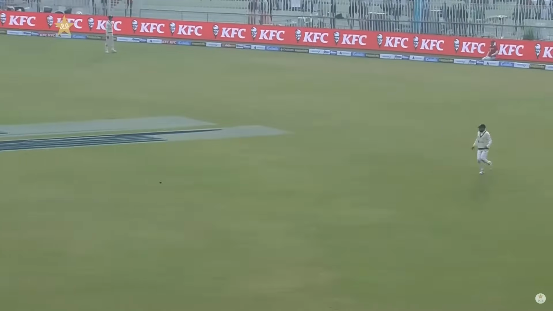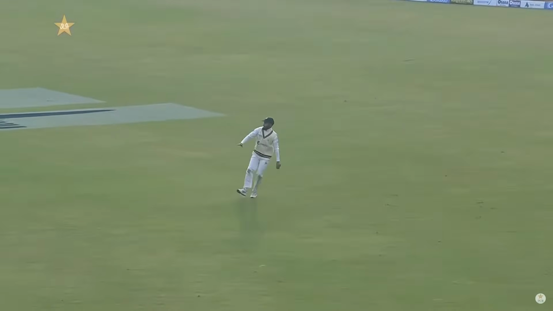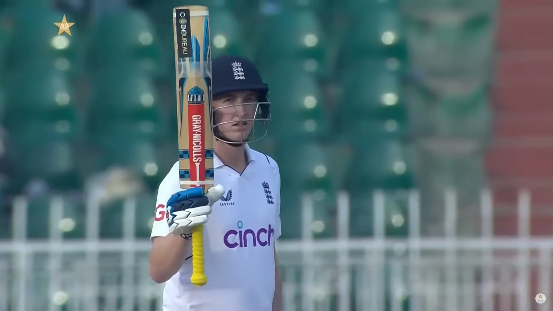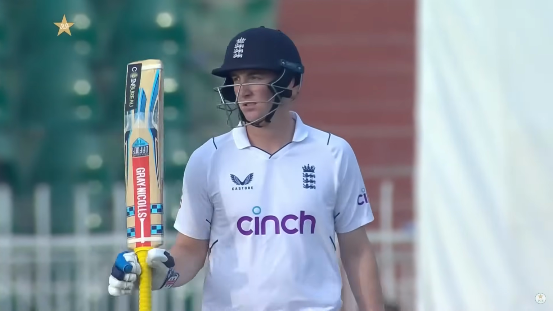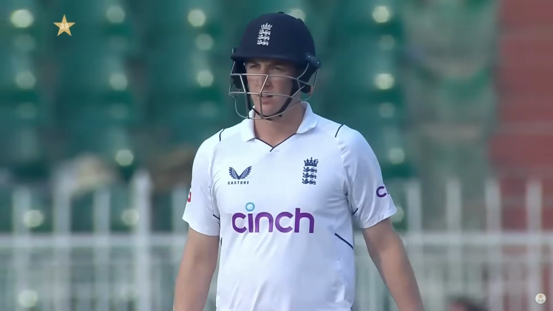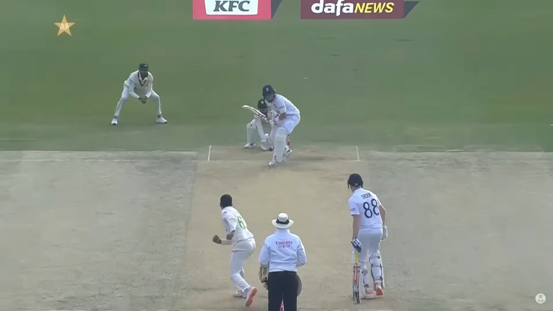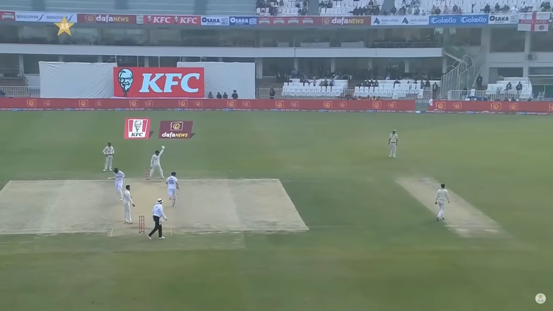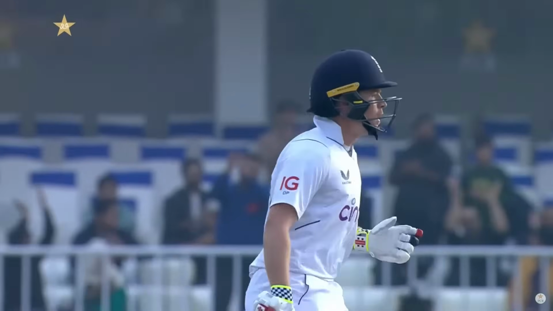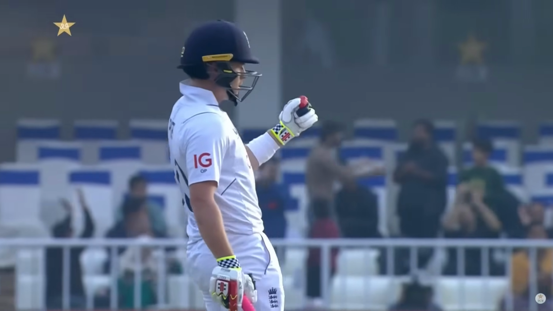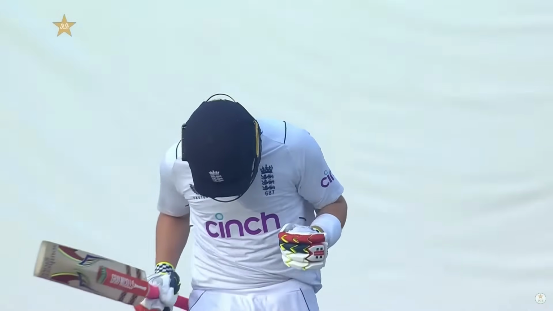Into the onside, and Brook gets to his first Test match 50. It's come off 52 deliveries. He likes batting against Pakistan and likes batting in Pakistan. Goes over the wicket. Into the leg side, and that's 3rd Test match century for Ollie Pope.